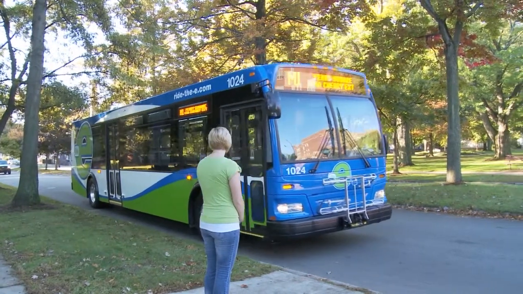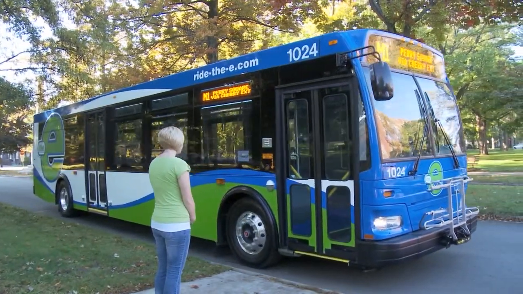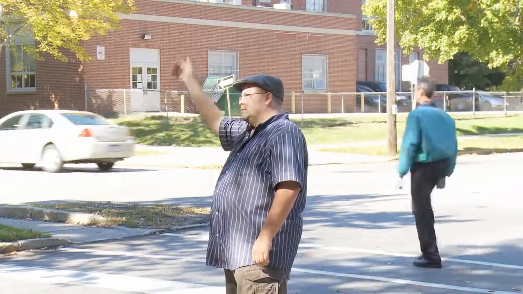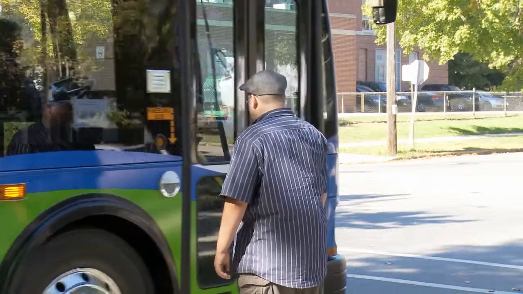Once you know the route or routes you want to take, you need to wait at the bus stop or bus shelter. You can also board the bus along the route at any intersection. Just wave to get the bus driver's attention.